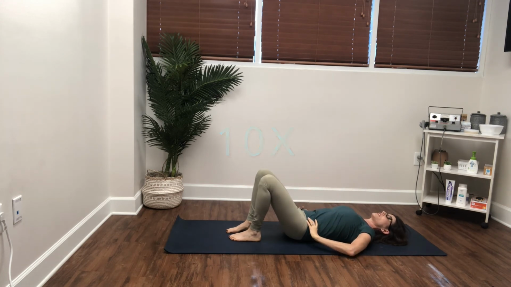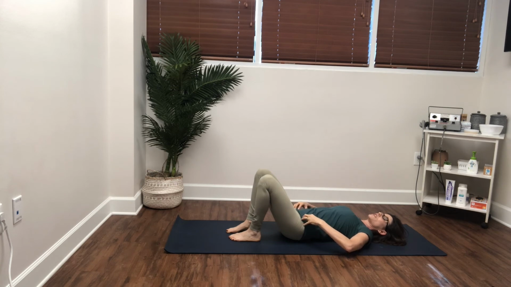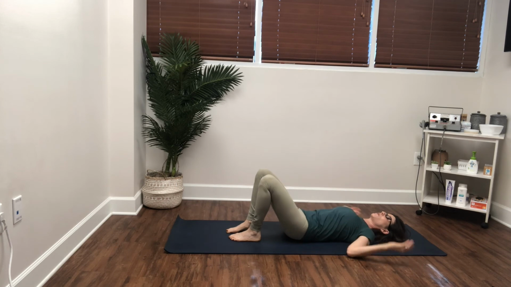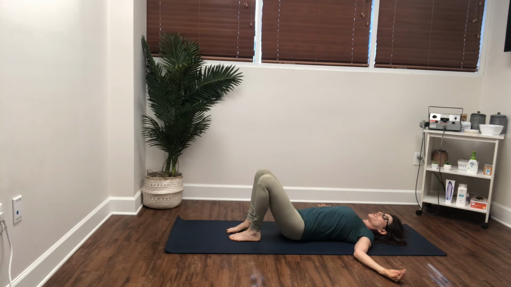So with the pelvic tilt, we're trying to make the motion happen right here. Now we are going to roll back where our back goes into the floor, and then we are going to roll forward. And so this will be an anterior pelvic tilt and a posterior pelvic tilt. And you're going to go back and forth. I'm going to move my arms so you can see. Only 10 times.